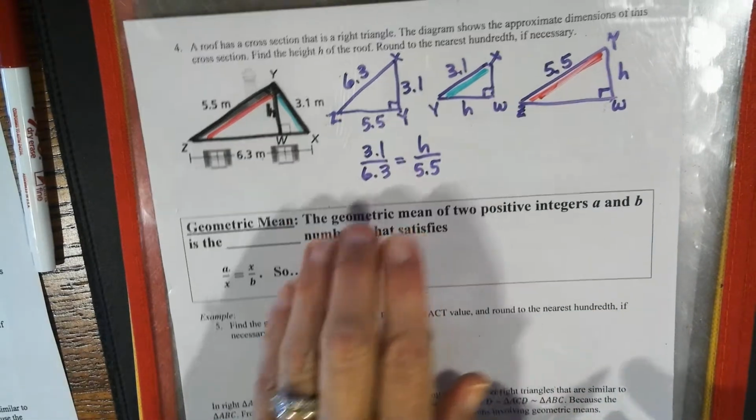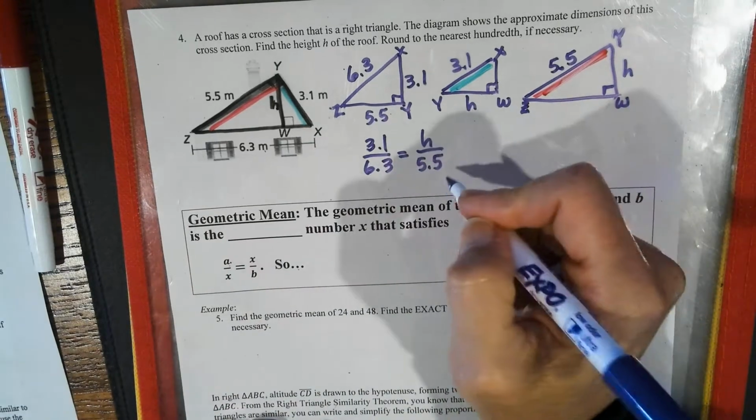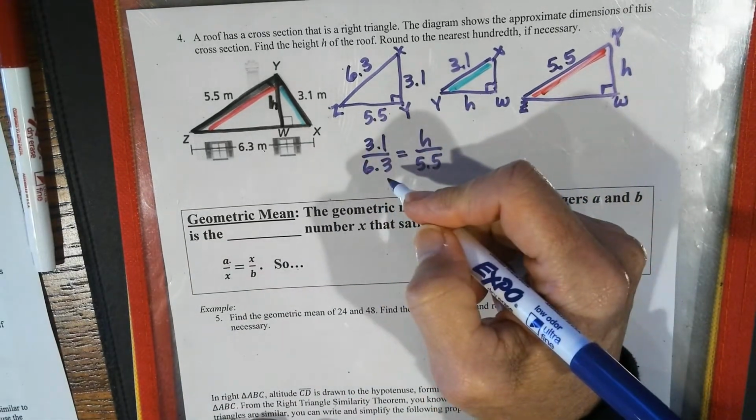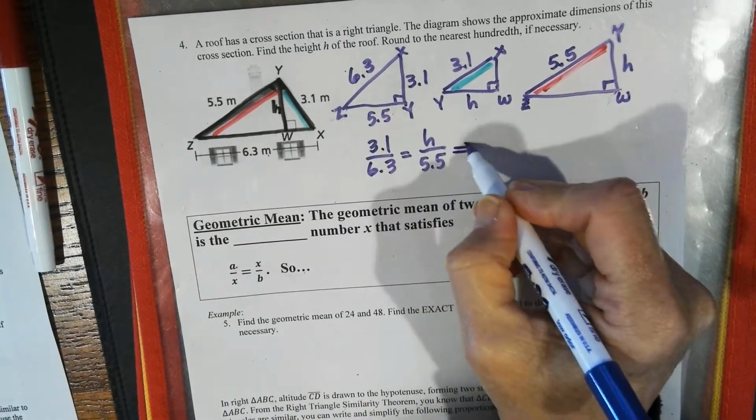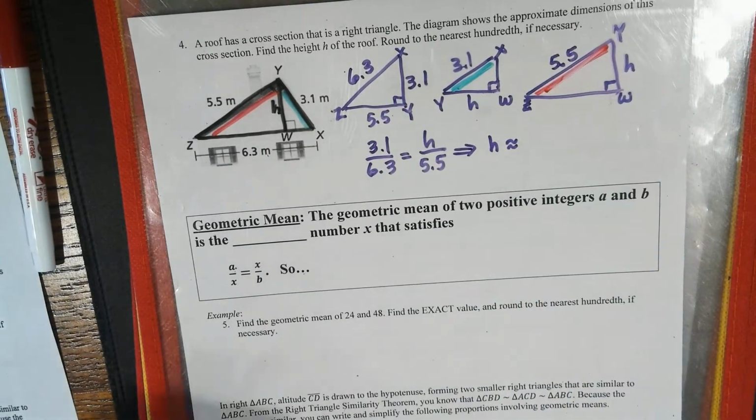That's the amount of the work that goes in. This is the part where you have to come up with this equation. And then you can do your cross products. So your cross products from here, I'm going to have to round it to the nearest hundredth.